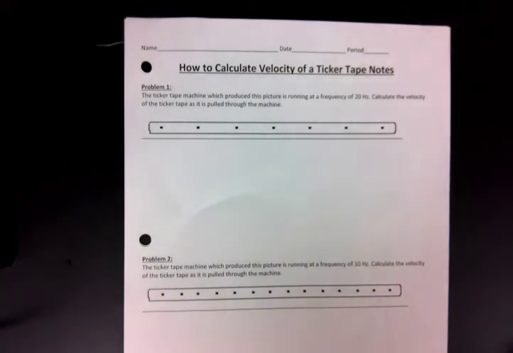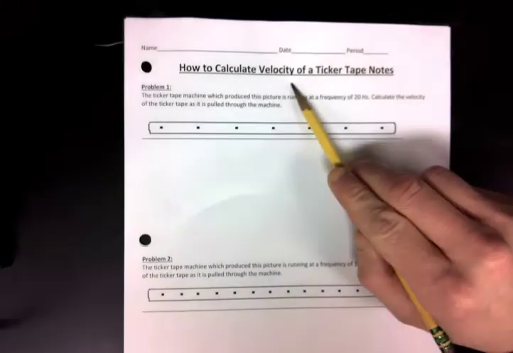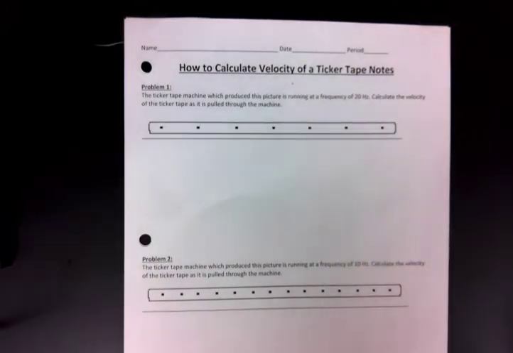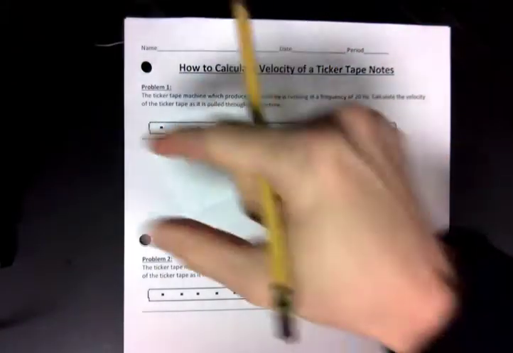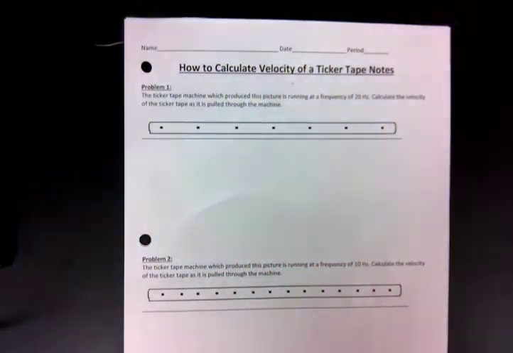Hey guys, this video is to learn how to calculate the velocity of a ticker tape. So we're going to do two problems together to get some practice with that. If you pull a ticker tape through a machine, we could look at the tape and figure out how fast that ticker tape was moving.